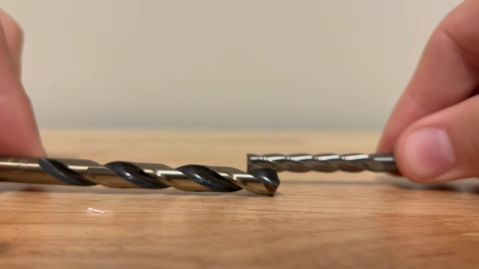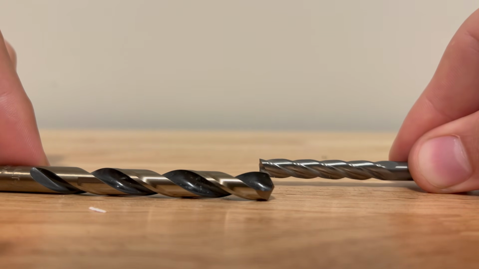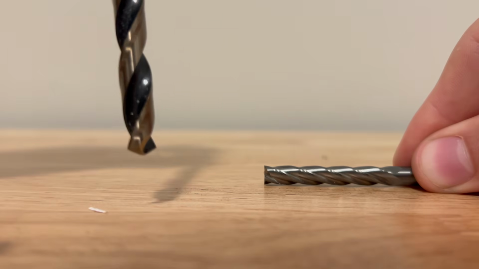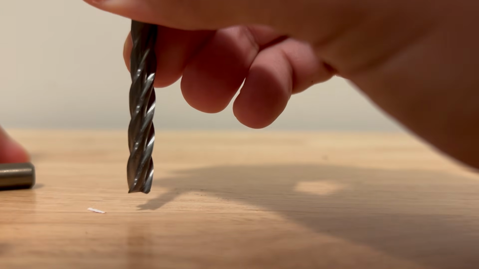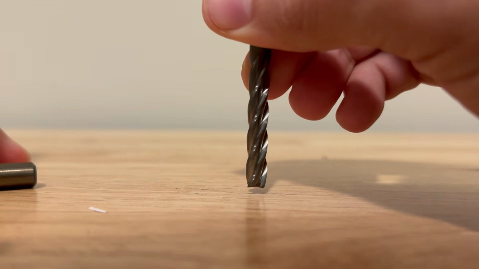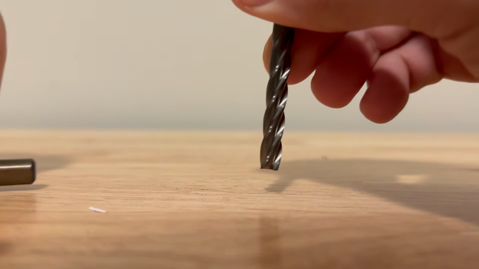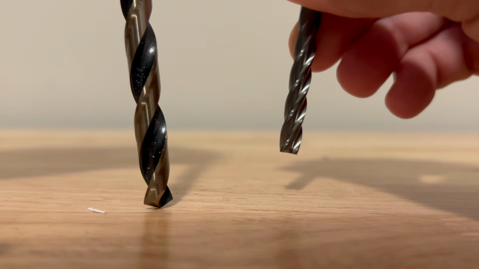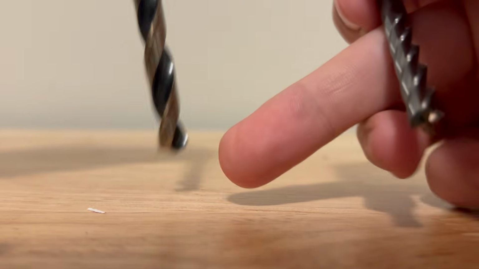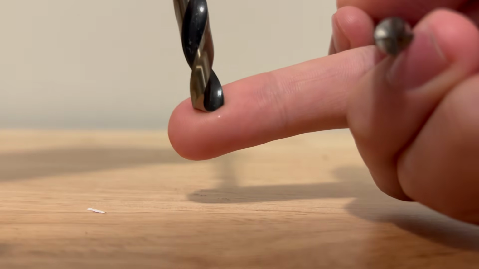The geometry in a drill and an end mill are significantly different. The drill is made to be plunged into a surface. The end mill is made to be moved along a surface and remove material while it's moving. If you move a drill in a cut, it will break every single time. It's not designed to cut on the side flutes. It's only designed to plunge straight into the material.